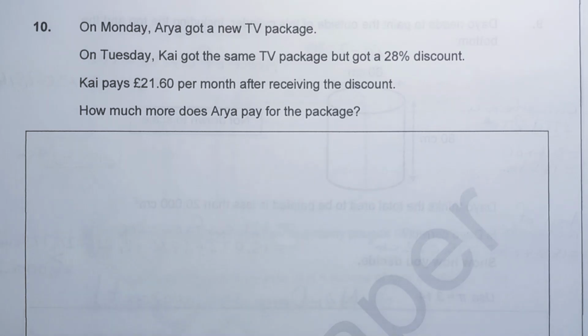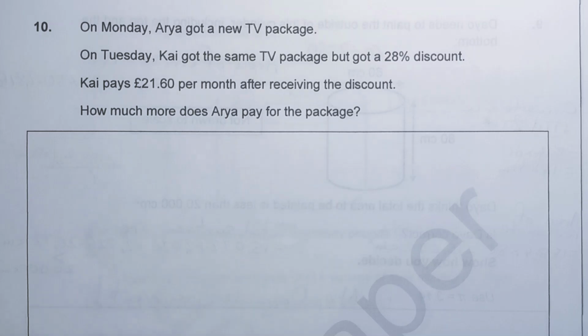Question 10. On Monday, Aya got a new TV package. On Tuesday, Kai got the same TV package but got a 20% discount. Kai pays £21.60 per month after receiving the discount. How much does Aya pay for the package?